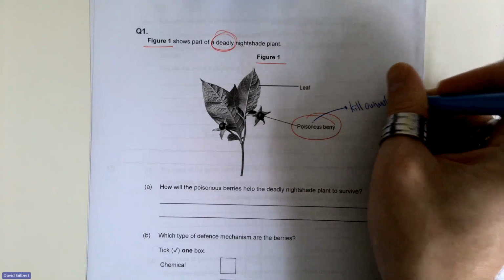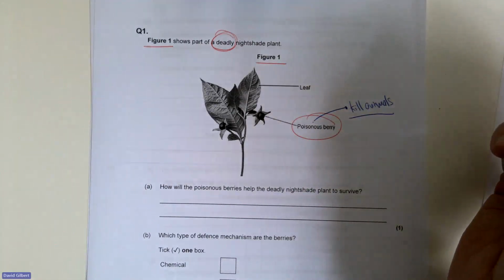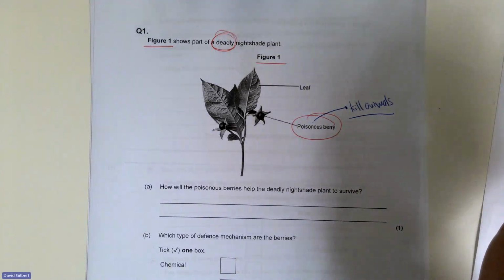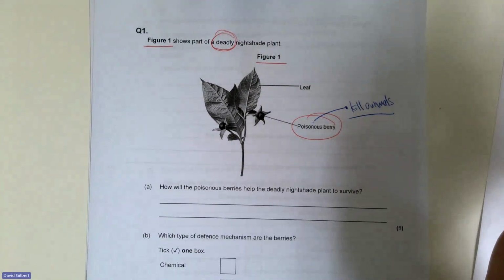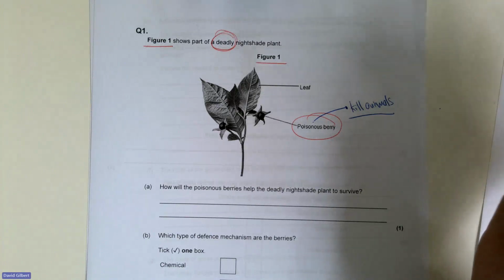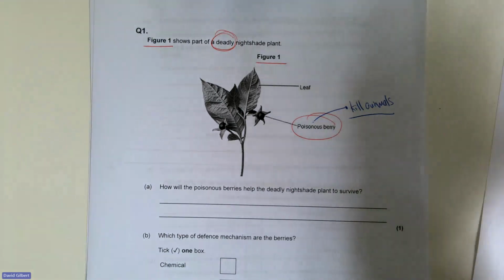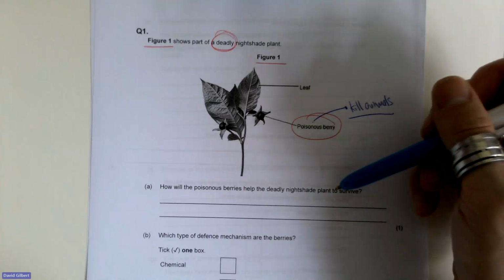Now, obviously that might happen in one or two occurrences where an animal might be new to an environment and not know this plant. But if you've got a species that observe and learn over time that actually if they eat this plant with these berries, they die, then obviously that species is not going to eat it. So how's it going to help it survive?